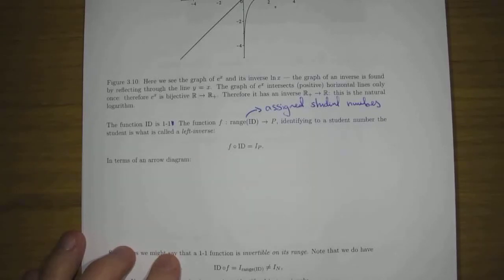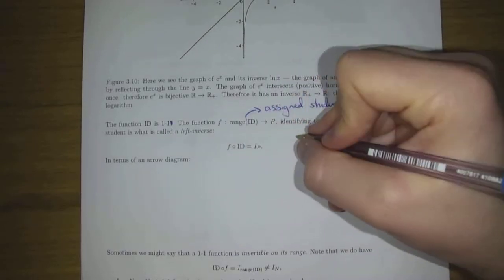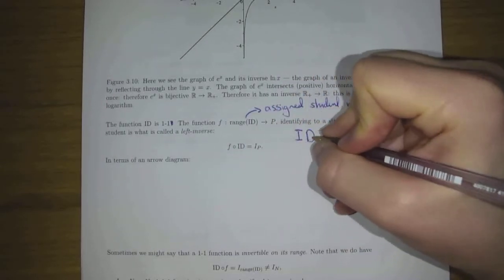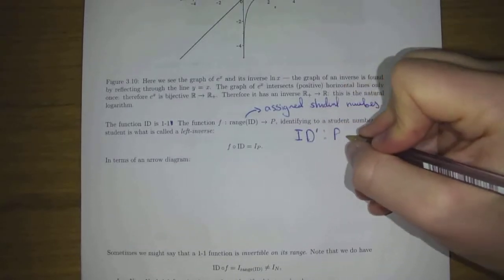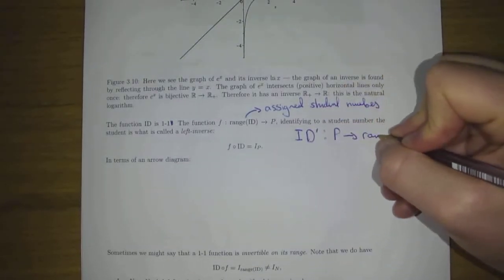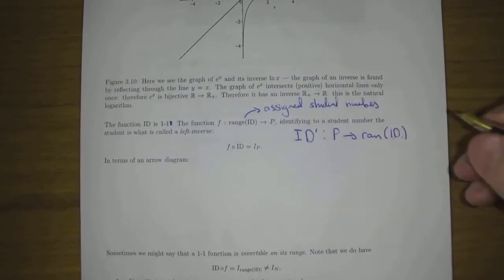I'm going to do something a little bit different here. I think an easier way is just to define ID from the set of students to the range of ID. So RN there means range.